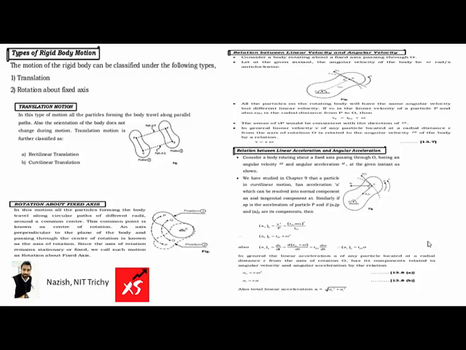The first one is the normal component and the second one is the tangential component. We can obtain the normal and tangential components of the acceleration, and the total acceleration can be obtained by summing up these two components.